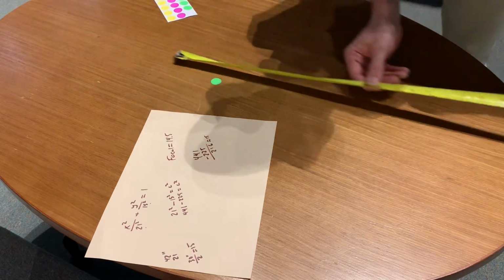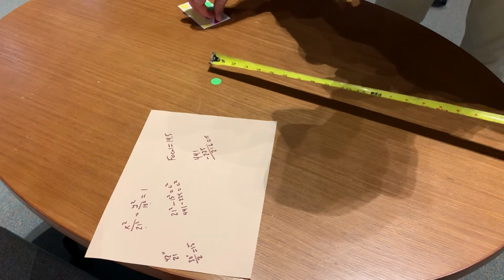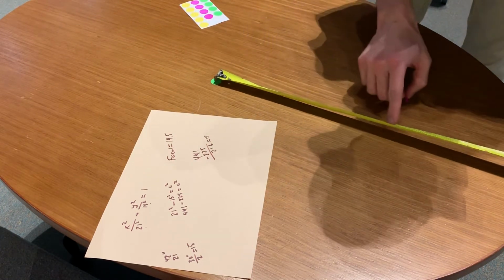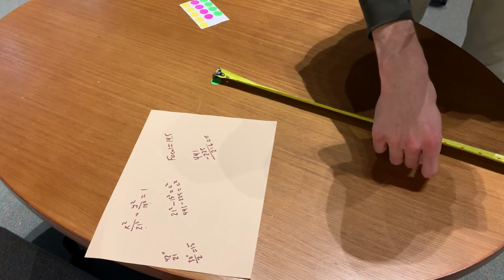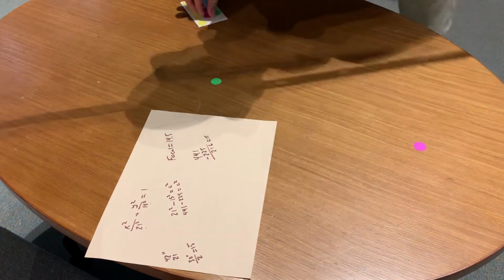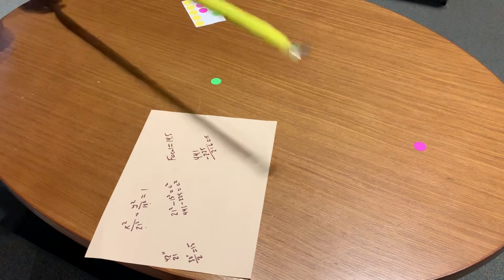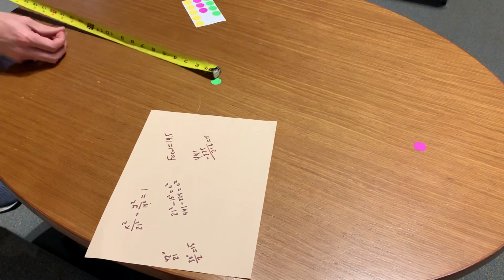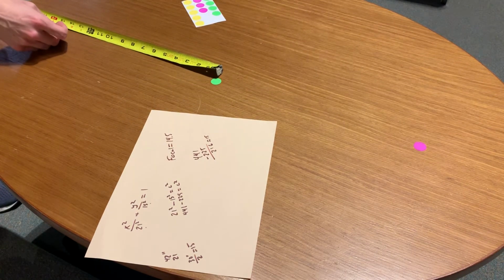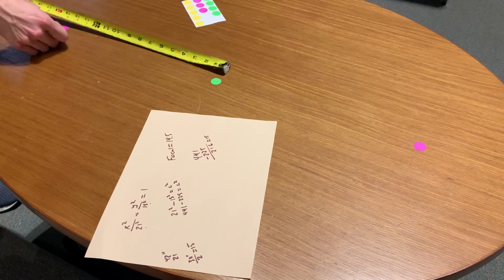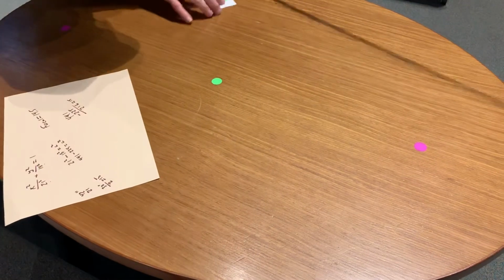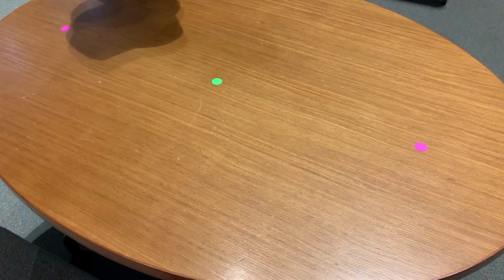So 14 and a half inches this way is right here. And 14 and a half inches this way is right there.